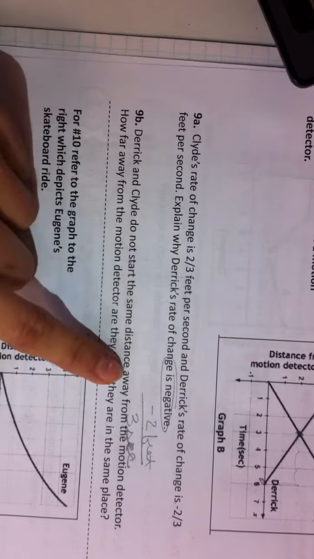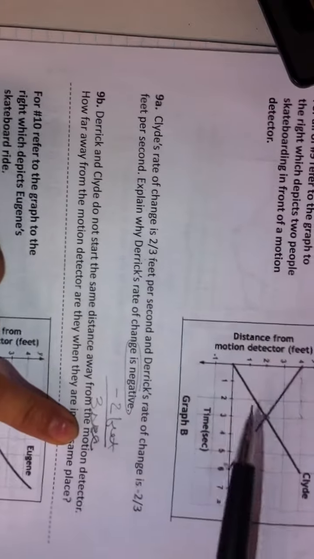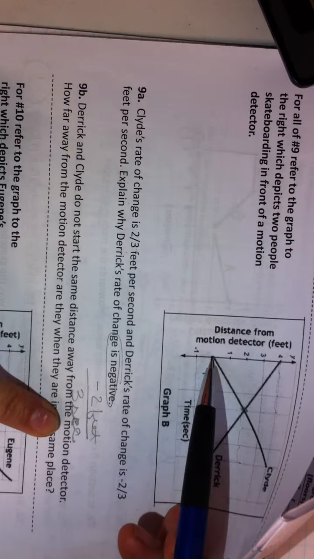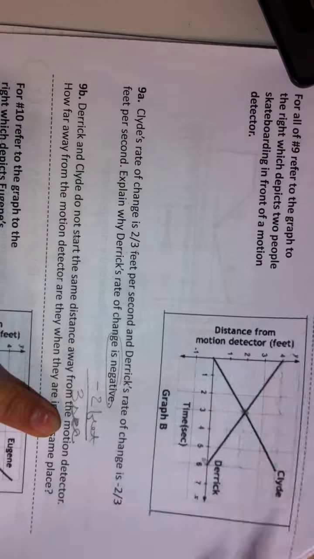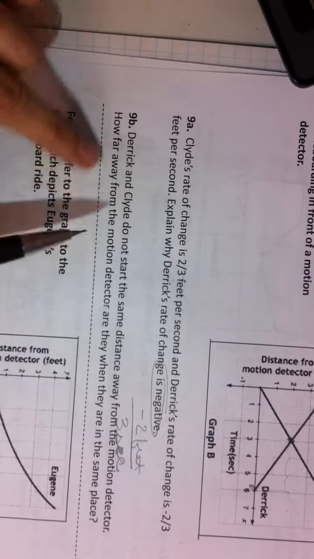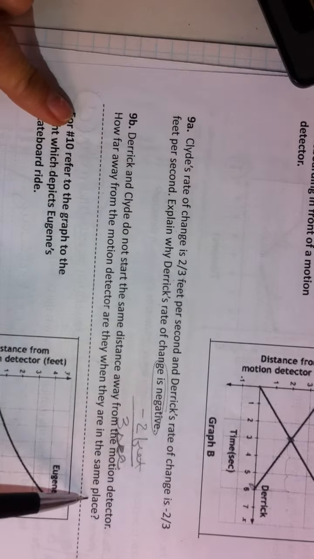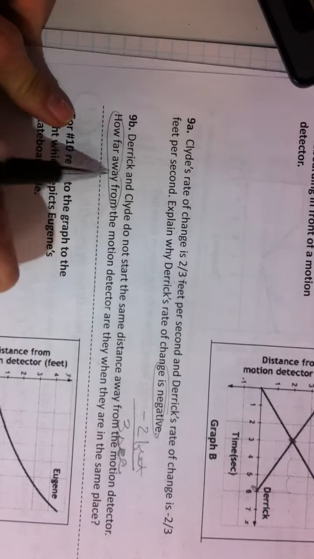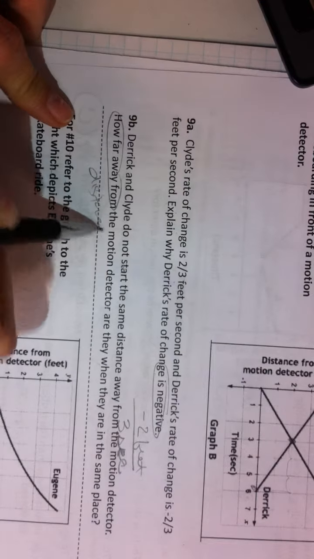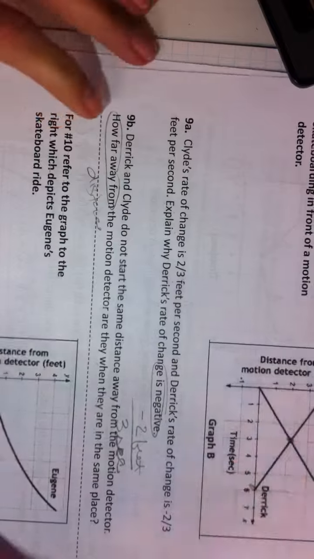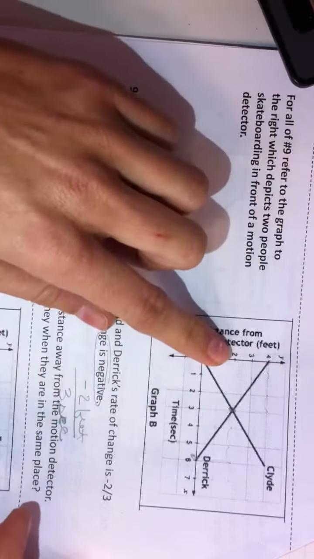Derek and Clyde do not start the same distance away from the motion detector, obviously. Clyde starts at 0, Derek starts at 4. How far away from the motion detector are they when they are in the same place? How far away means a distance. Y is my distance here, so my answer is going to be somewhere along here.